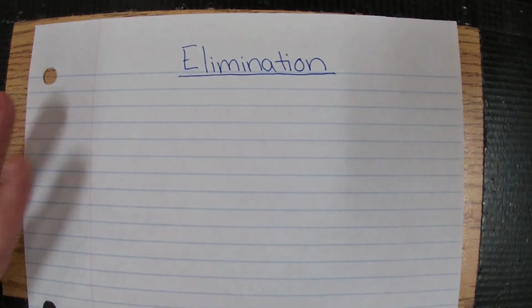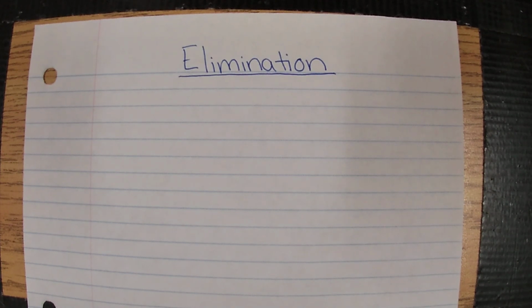Before we get too far into solving systems by elimination, I want to talk about an important concept with subtraction and negatives that's going to come into play. We've talked about already this trimester how subtracting and a negative are the same thing. It all just depends on the context of how we see it in a problem.